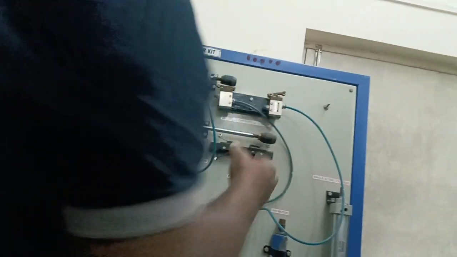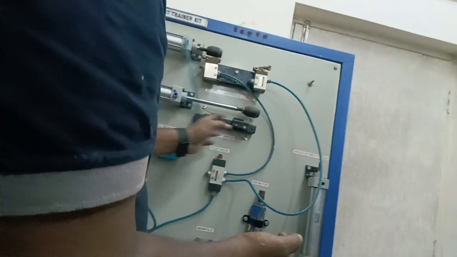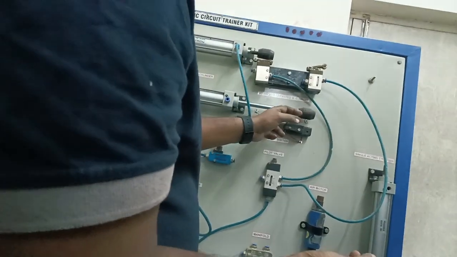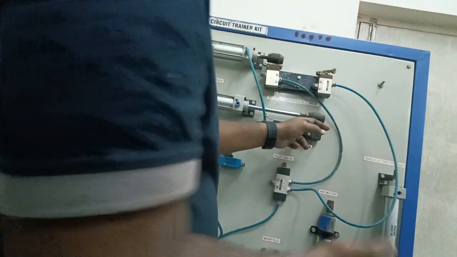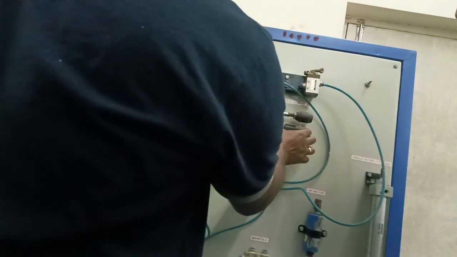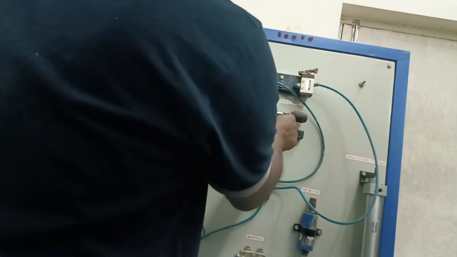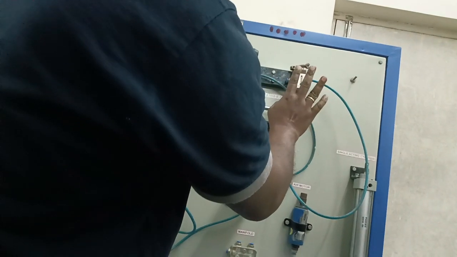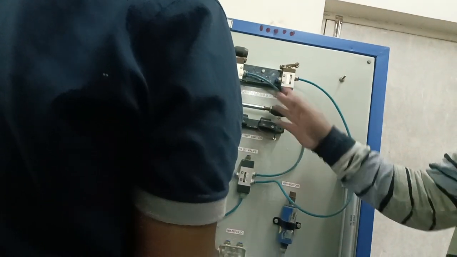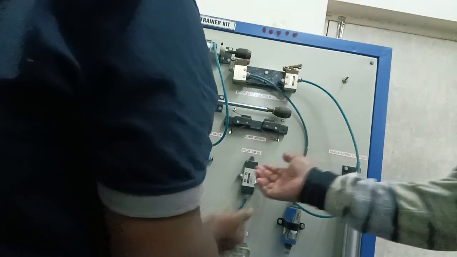How does the limit switch work? If you say I want to open the piston up to here, you just relocate up to here. So it will sense, then it will give a signal to some valve to close. Okay, this is the limit of the maximum. What is this called?